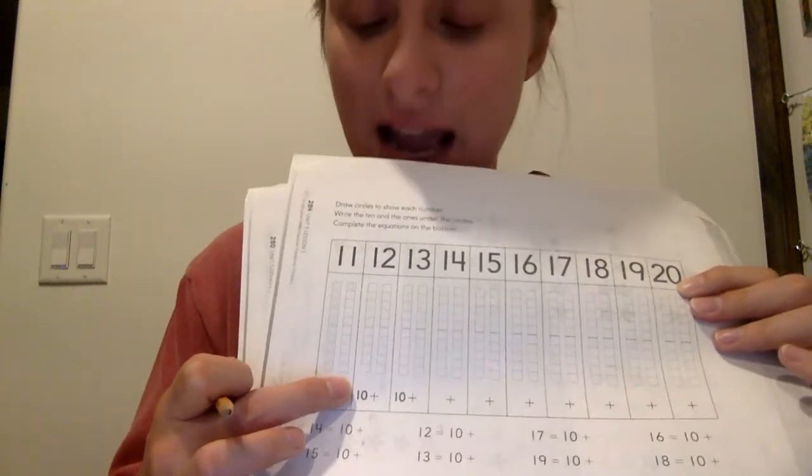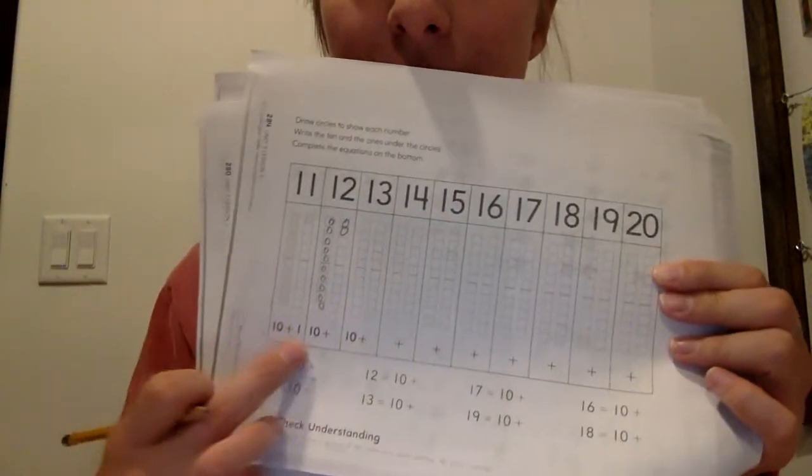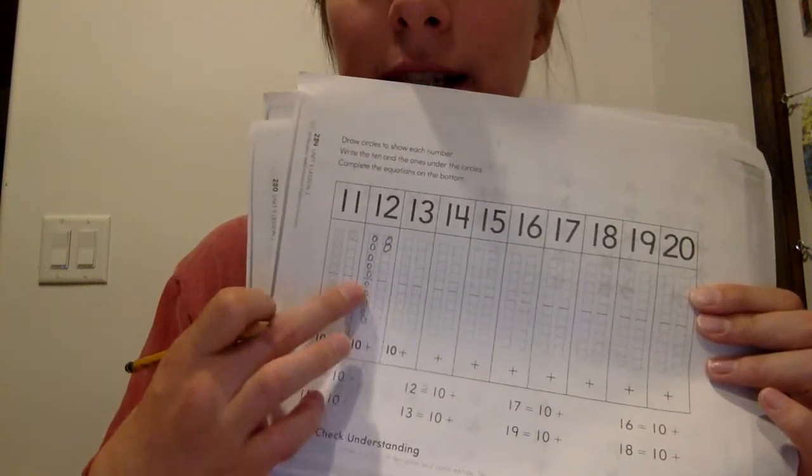Perfect. Now we're going to go over to the 12. How many groups of 10 does 12 have? One group of 10. So that means I'm going to fill in 10 squares on that side, just like on our blue board. How many ones are in 12? 2, right? Okay, just like what I did over here. Now I need to finish this equation. I have 10 plus 2. So I need to write that equation at the bottom, just like that.